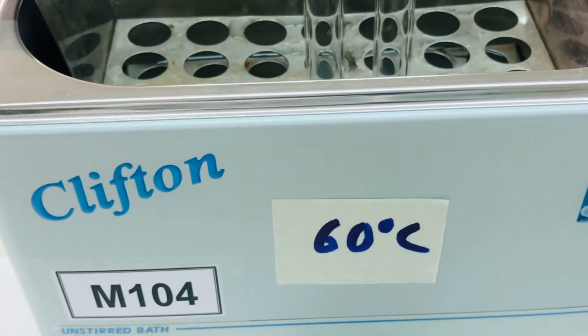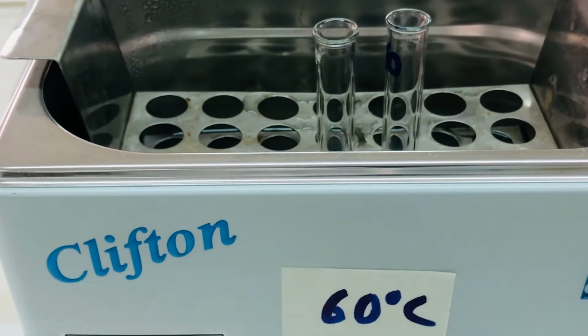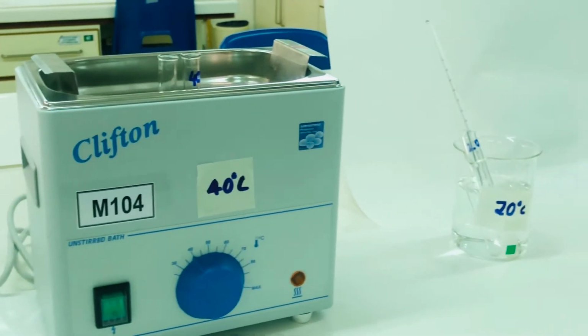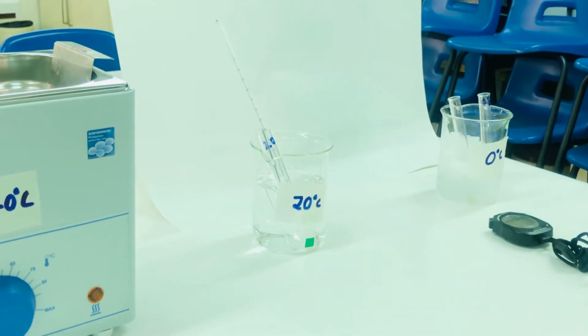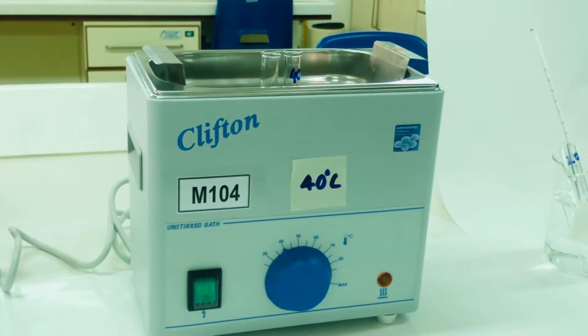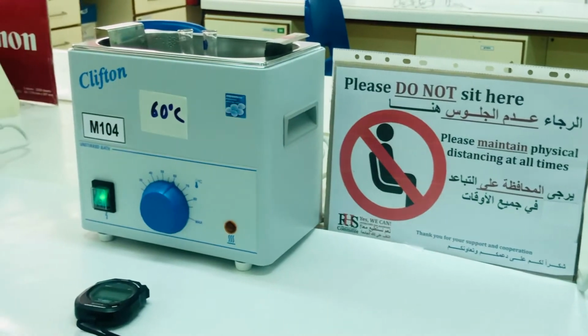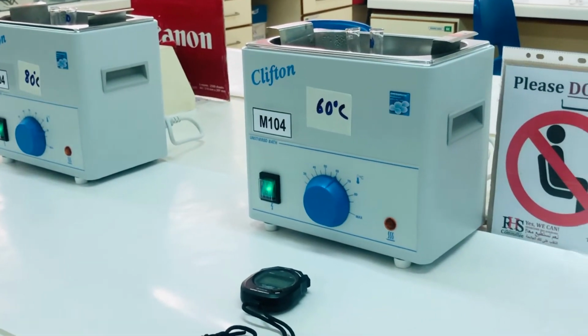This is in order to attain the temperature of the water bath. As you can see, the test tubes have been placed in various water baths to attain the temperature of the water bath.